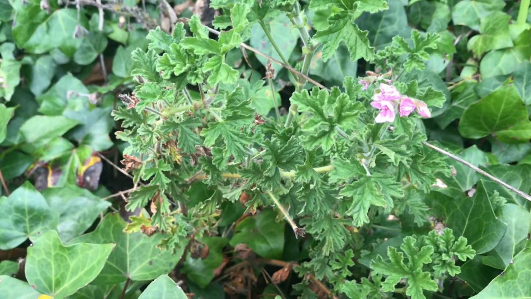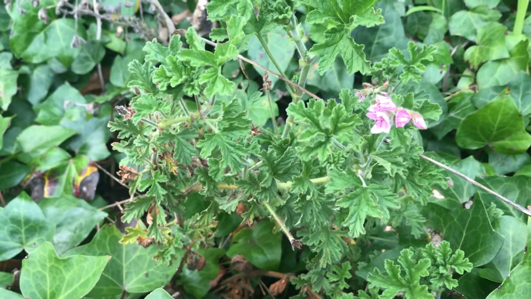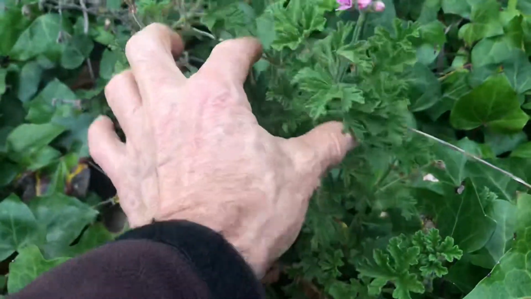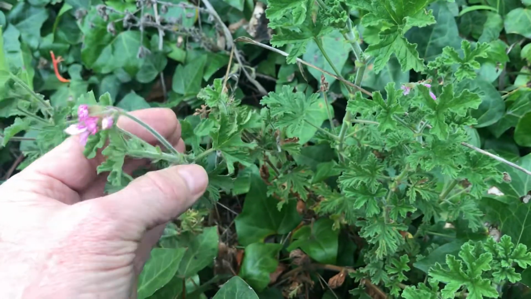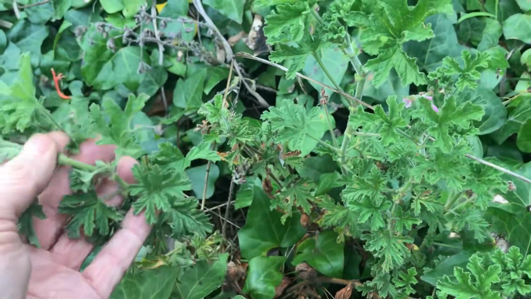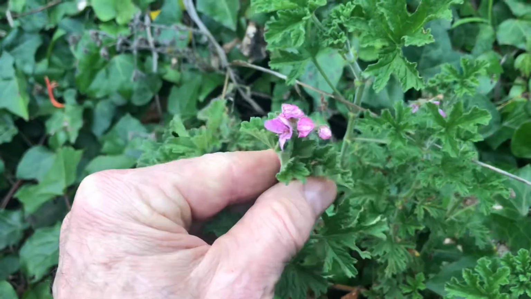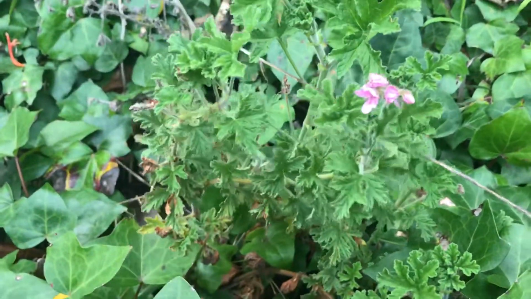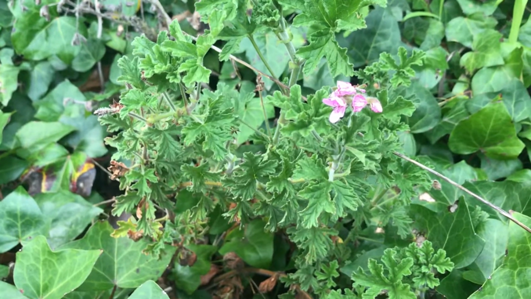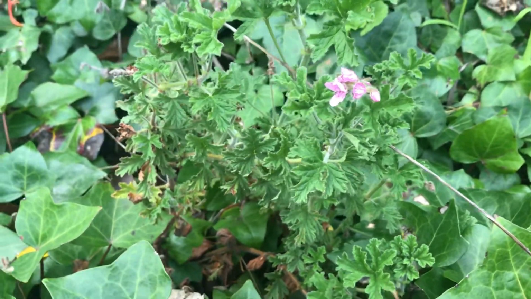So anyway, I think we've covered the basics on this, and very sturdy plants, a little bit attractive to whitefly, I'll say. Got to watch out for that, but for the most part, pretty pest free. All right, so that gets us started on these Pelargonium.